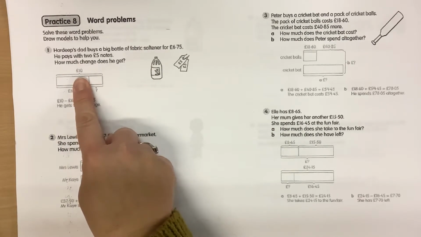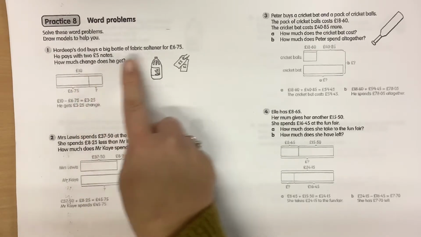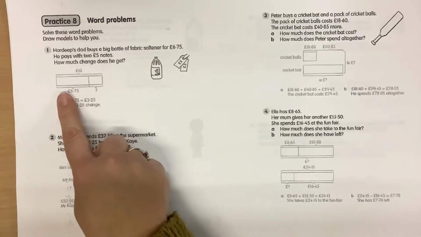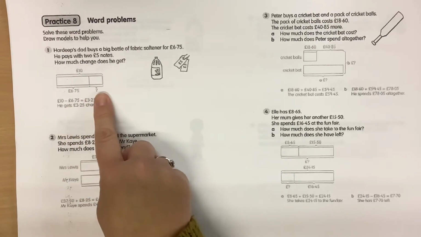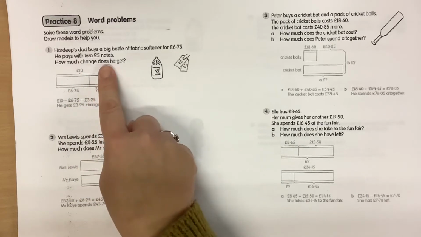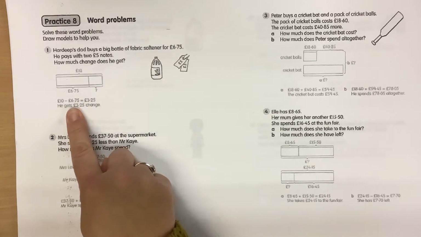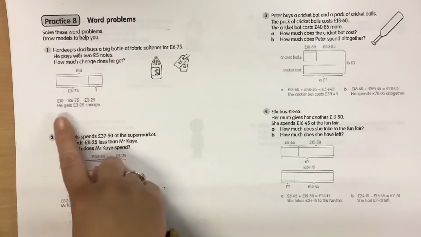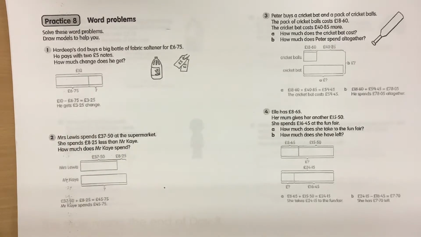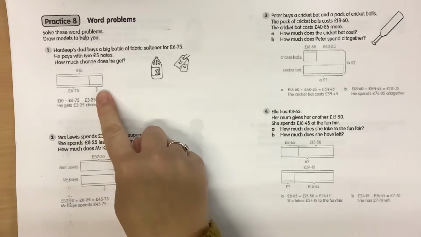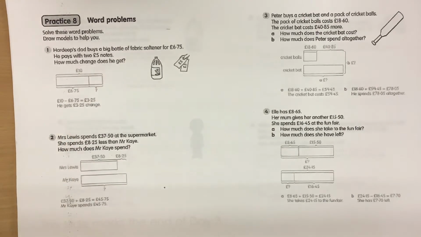The whole amount that we have is £10. That's how much Hardeep pays with. And he uses part of that £10 to pay £6.75 for the fabric softener. So we have part of the bar model labelled £6.75, and we don't know what the remaining part is. We don't know how much change he gets. So the calculation that we'll work out is £10 take away £6.75, and that's £3.25. And as usual in a word problem, we've written that in a sentence. He gets £3.25 change. That's the other part of the £10. So we've got the two parts on the bottom and the whole on the top.